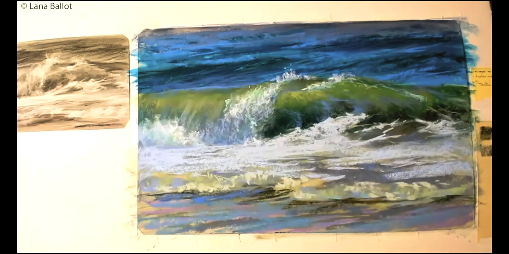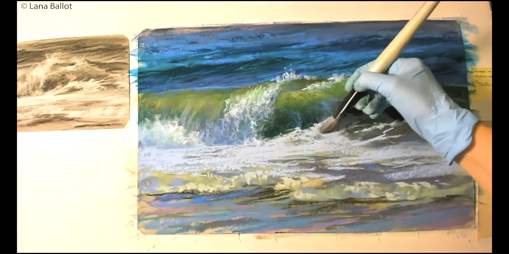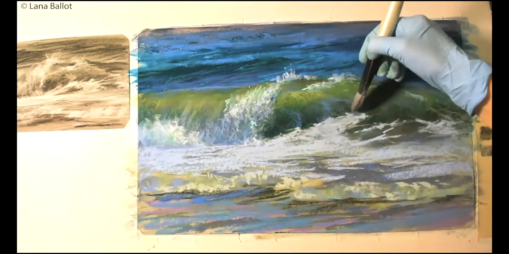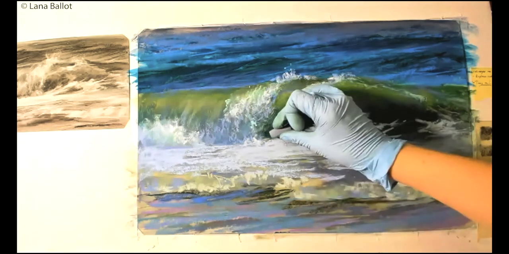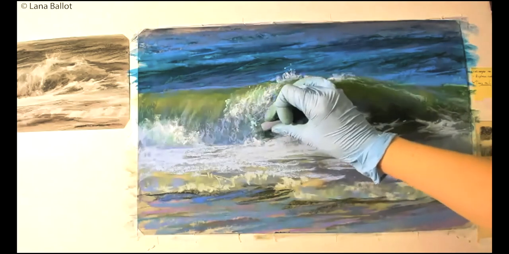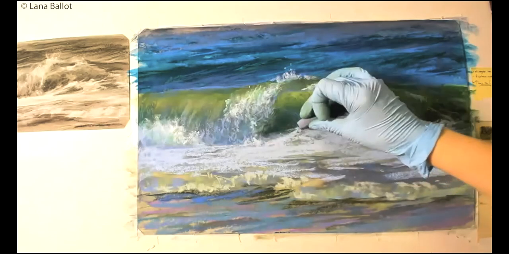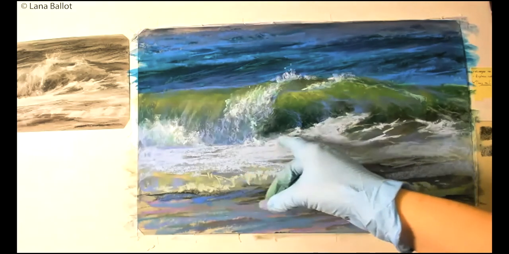Okay, and still it's kind of a little bit too flat. So maybe something like this. Also, I can kind of curve it under the shadow here, so it's not such a sharp edge.